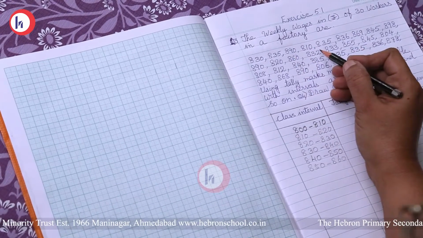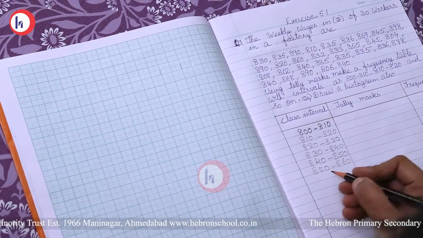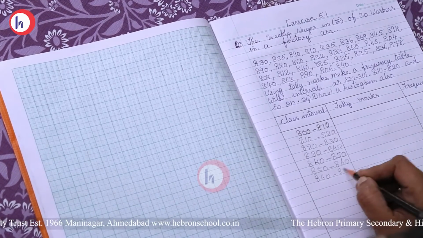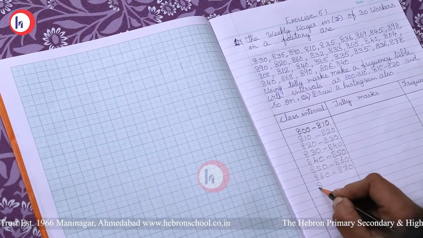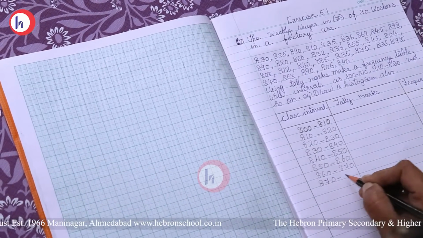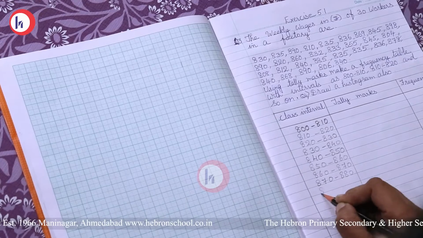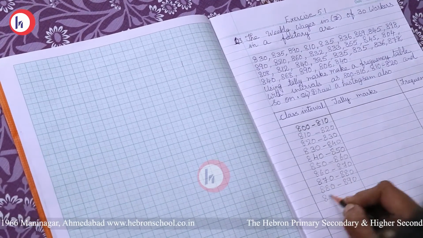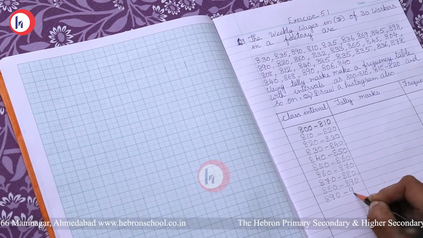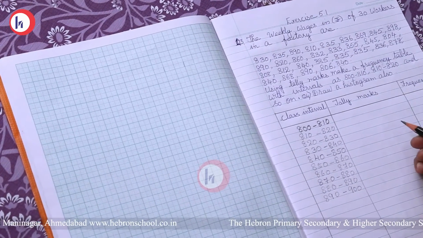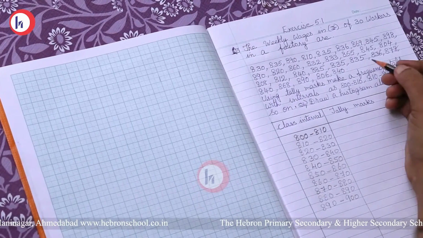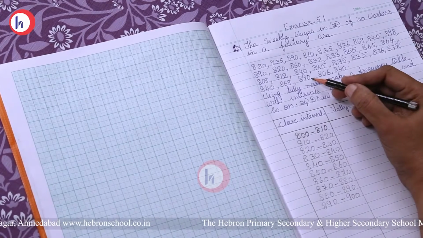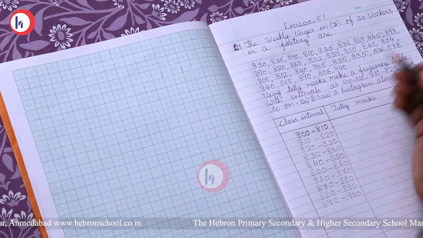890 is also there, so it should come to 900. Till that we have to make it: 860, 870, 872, 880, 880 to 890, then 890 to 900. So we saw that the last entry occurs here, it is 890. More than that also we will see one by one.